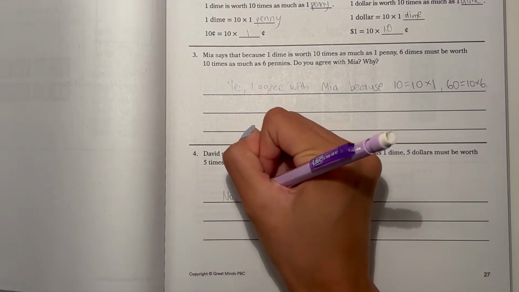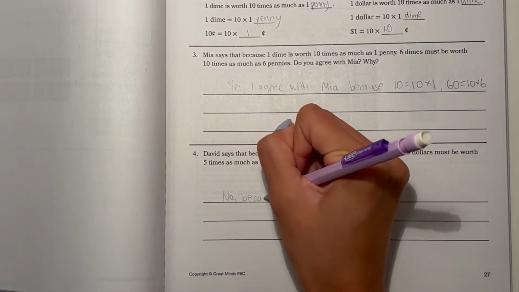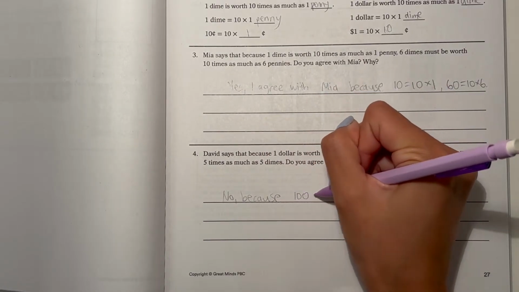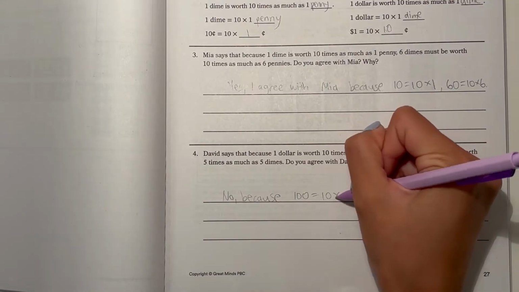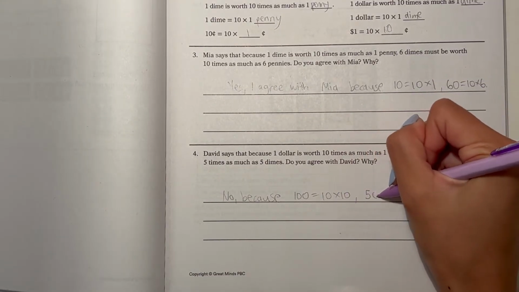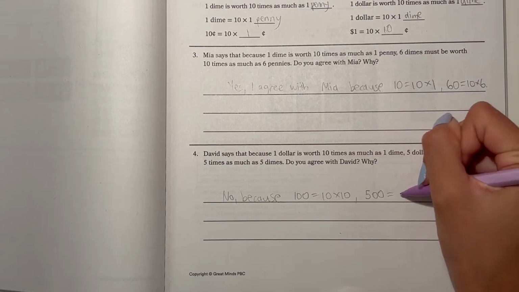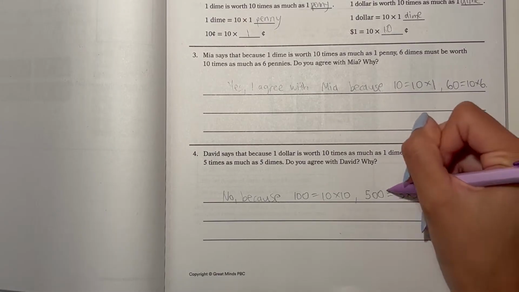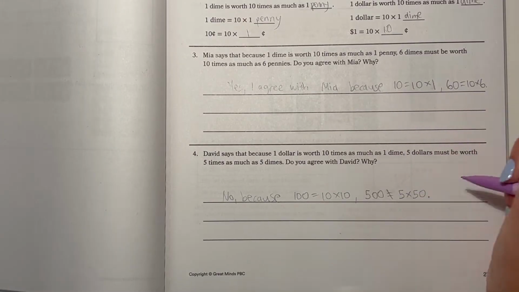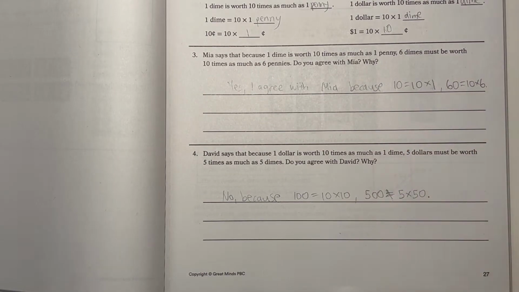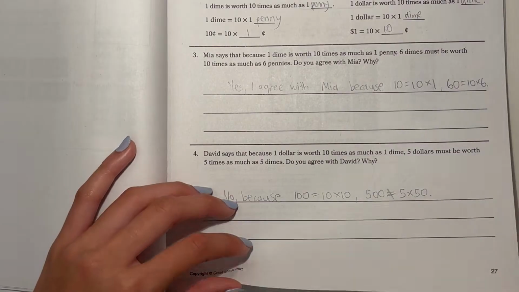So no, because $1 is 100 cents. It's equal to 10 times 10 cents. But then $5, which is 500 cents, it's saying it's equal to 5 times 50. So that's not equal. So in case you didn't know, if it's not equal, you just cross out the equal sign to show it's not equal.